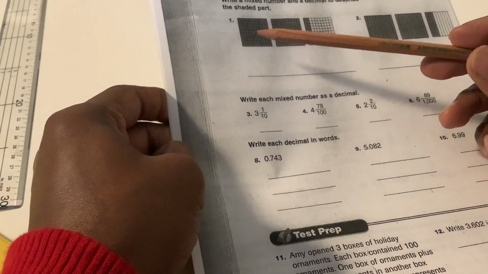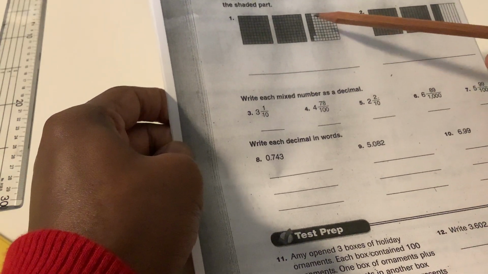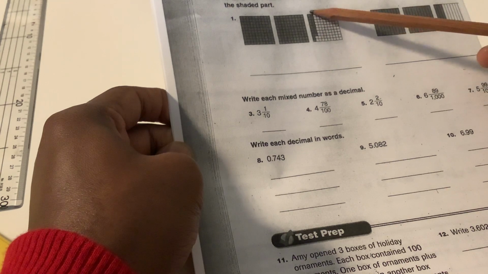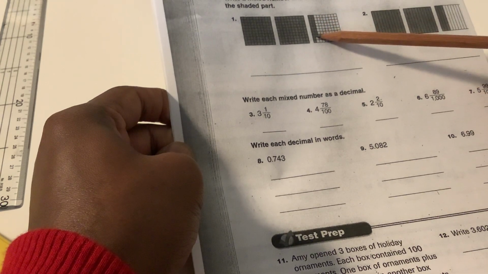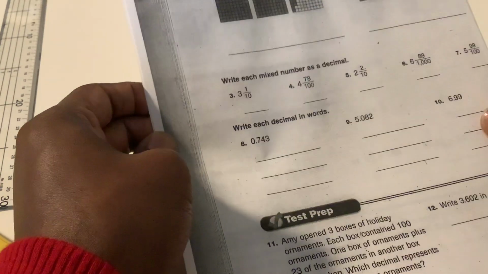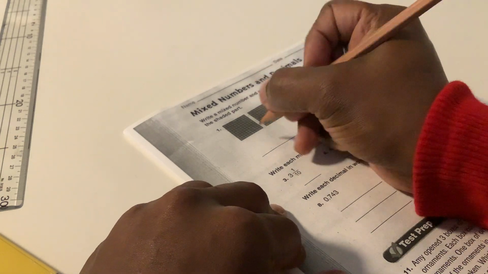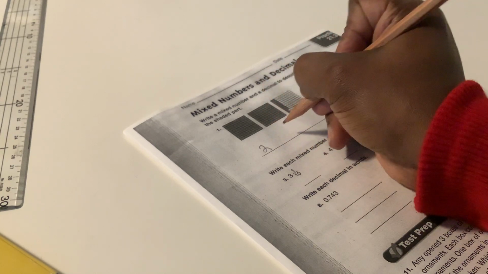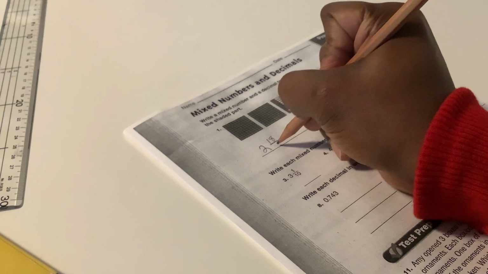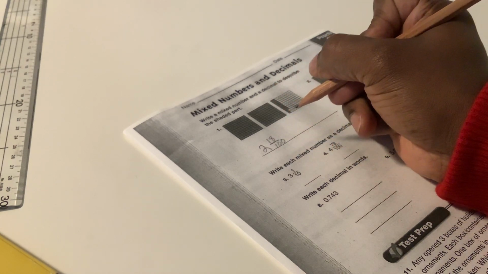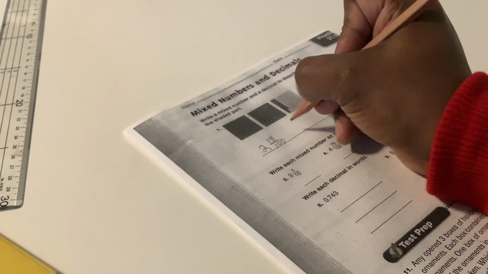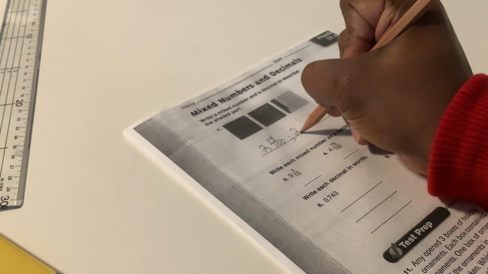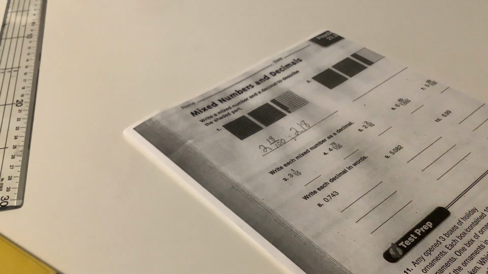So the model, I have 2 whole models shaded. And in the last model, I have only 1 full color block column, gives you 10, and then there's 8 here, so that's 18. So that is going to give me 2 and 18 hundredths as a fraction, a mixed number. And then as a decimal, it's going to be 2.18. Okay?